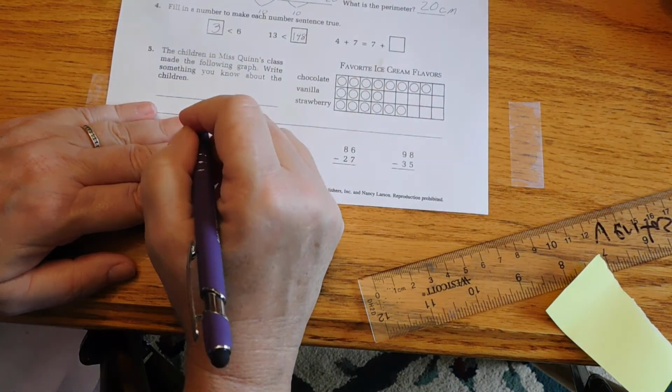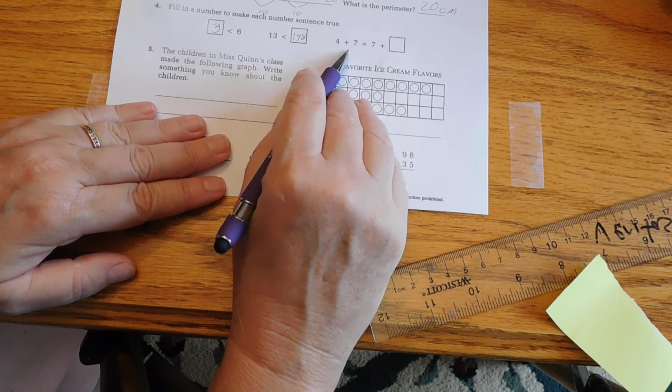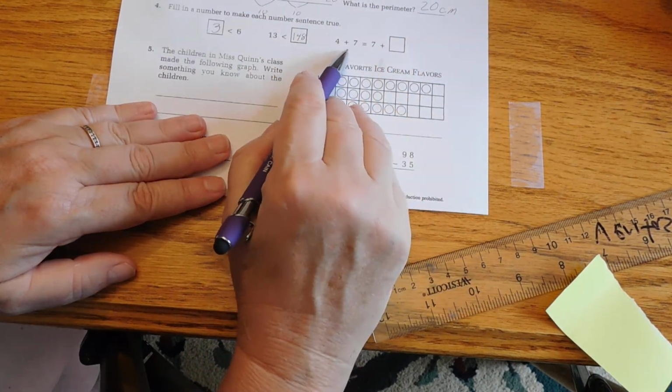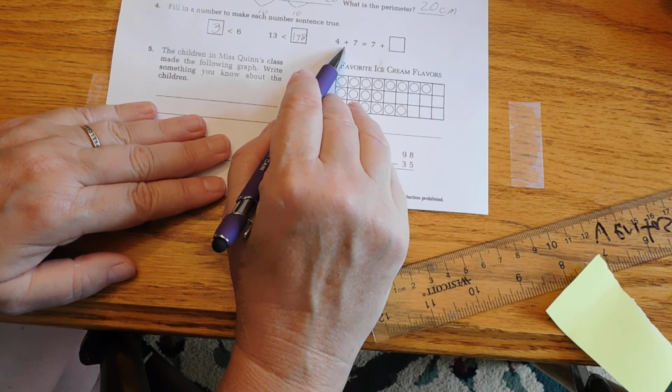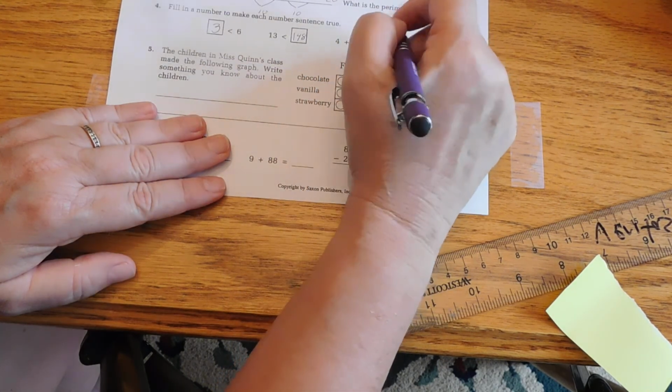148. Okay, 4 plus 7 equals 7 plus 4. Well, the great thing about addition is you can flip the order and it doesn't matter. So we don't even have to figure out the answer. We just know that if you're adding a number to 7 and you want it to be 4 plus 7, and you want it to be 7 plus a number, that also has to be 4.